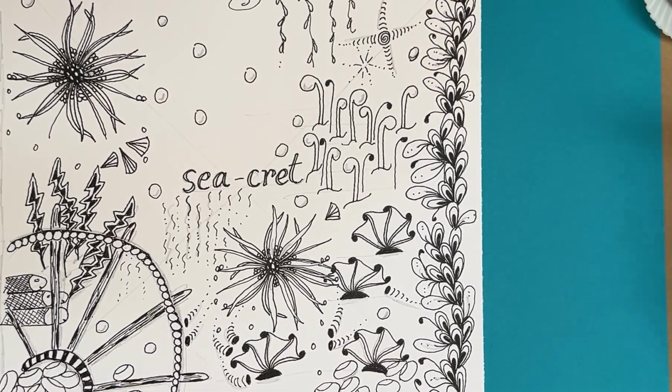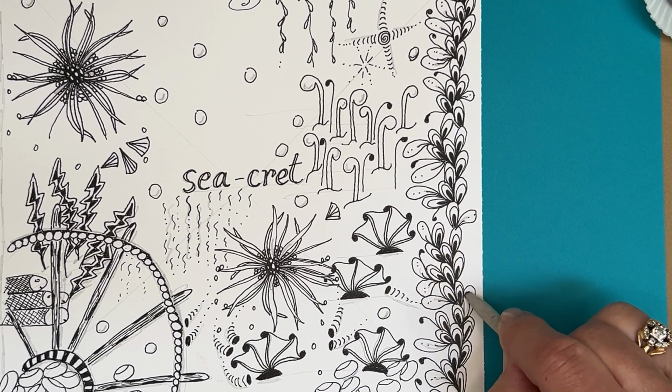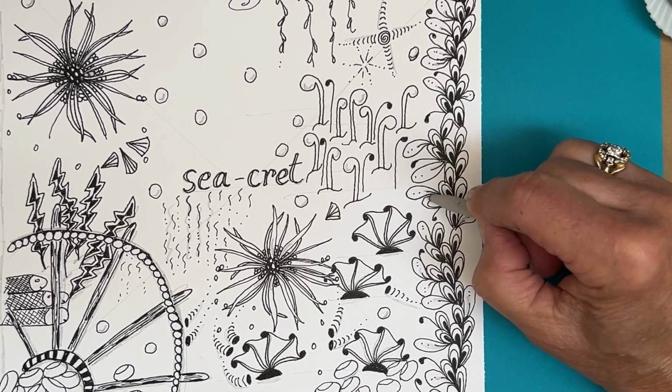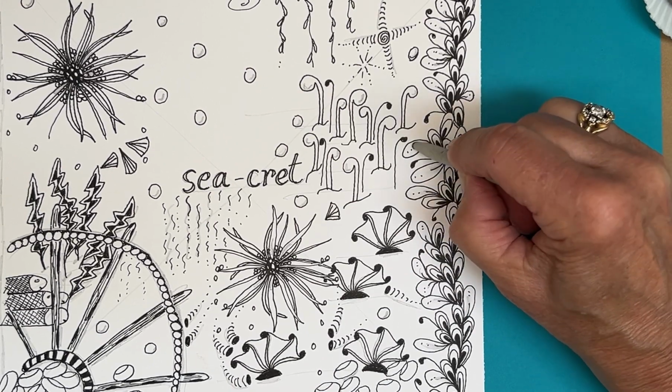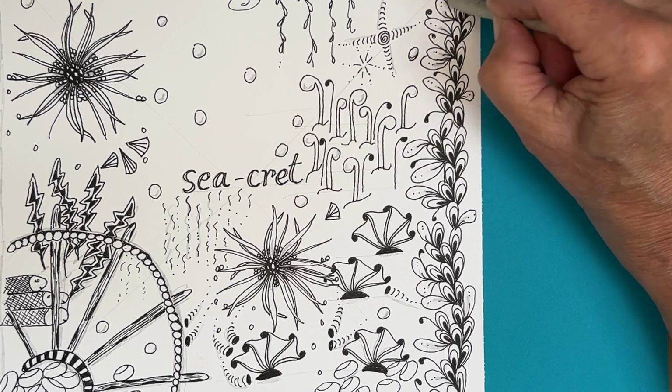Fun. Let's see, grab my blender stump right where I left off. Got a lot of shade on this blender stump already.